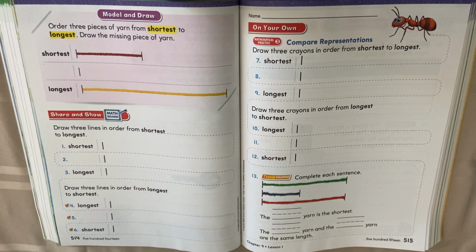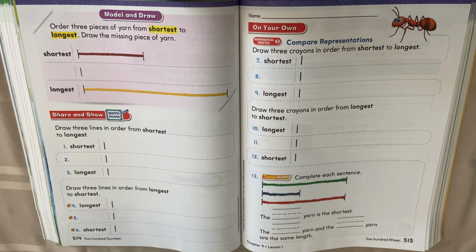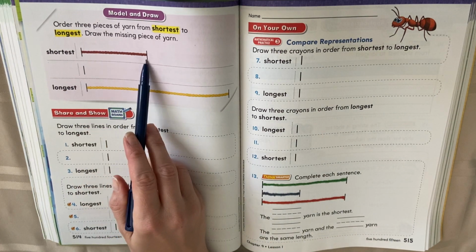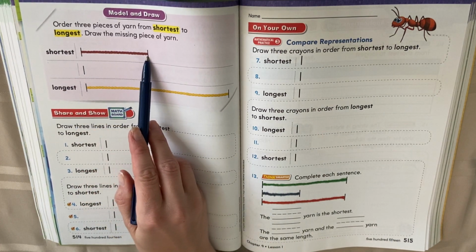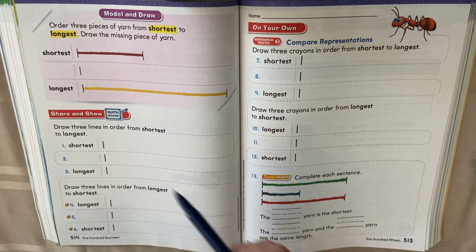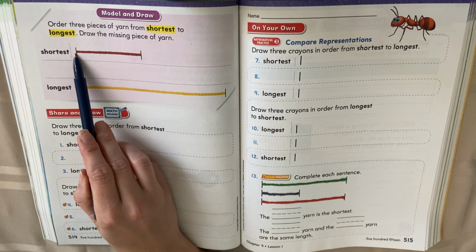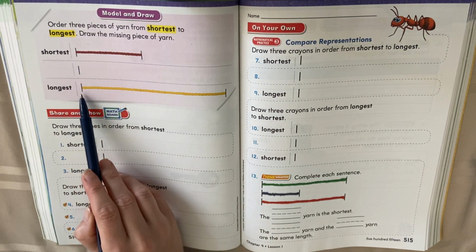All right. Order 3 pieces of yarn from shortest to longest. Draw the missing piece of yarn. So they don't want us to get yarn, okay? That's not what they're asking us to do. They want us to just draw it out, okay? Which means we're drawing a line because yarn is pretty much in a straight line. And they want us to draw things. And this one tells us to draw it from shortest to longest.